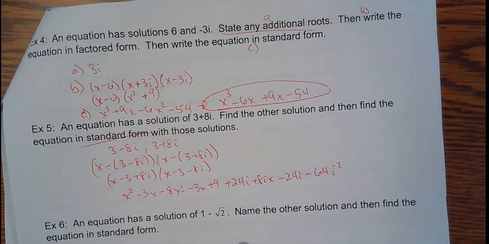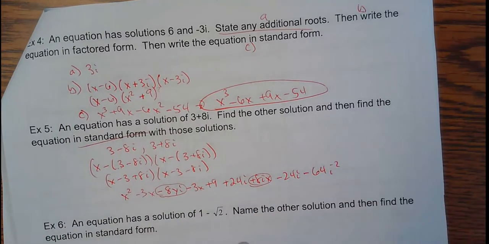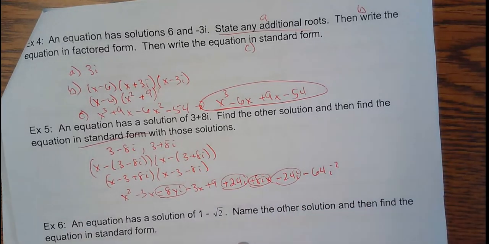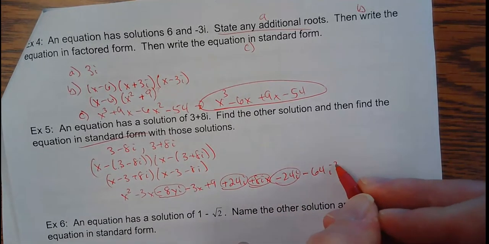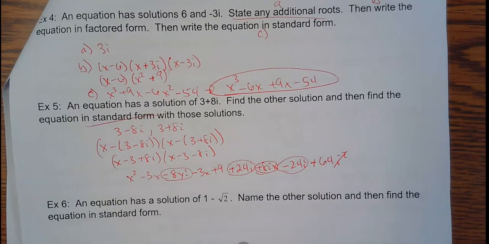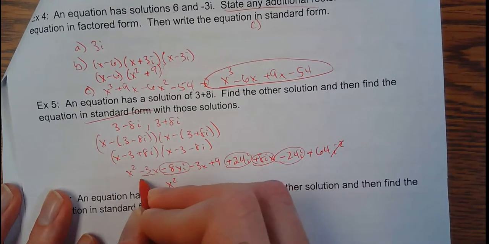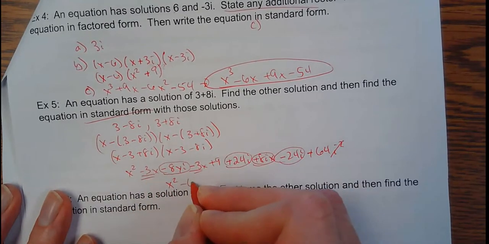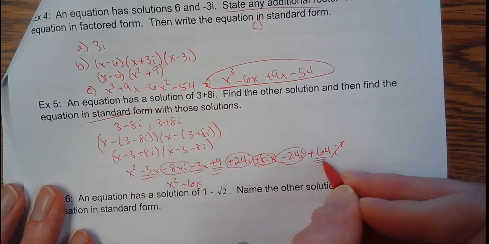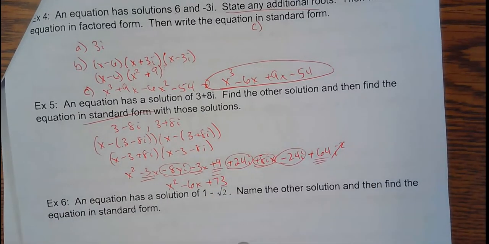A lot of stuff's going to cancel here, so look around. Here I've got a negative and a positive, they cancel each other out. Positive and a negative, they cancel each other out. I got an i squared here, that's actually plus, so plus 64. And now put it all together, so the highest power I see is an x squared. I'm going to put my x's together, so that's negative 6x. Put your constants together, so 64 plus 9, that'd be 73. Okay?